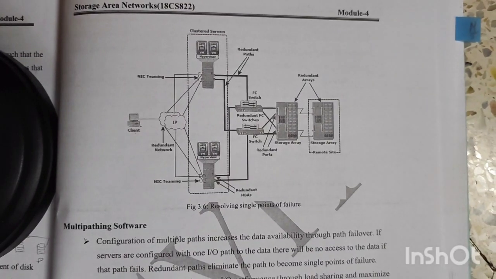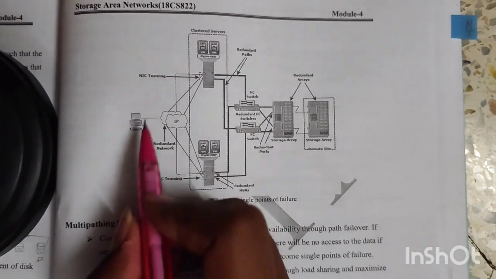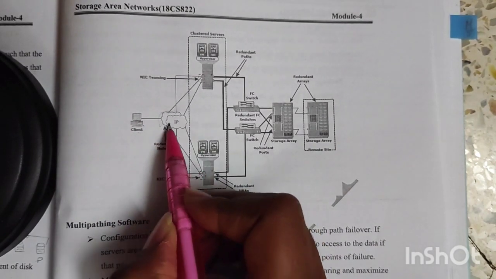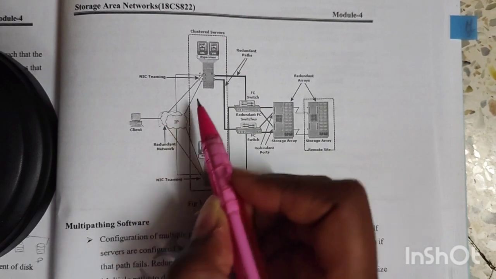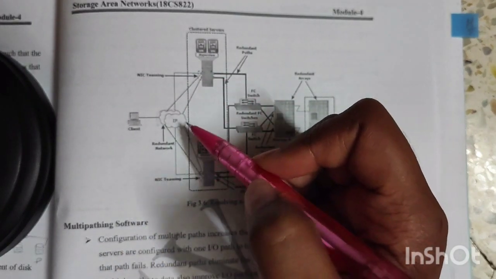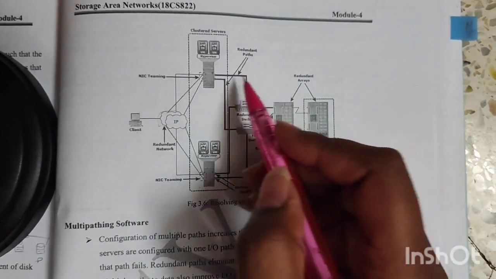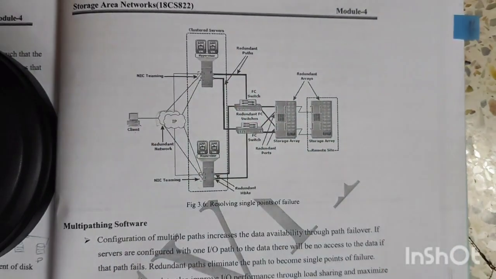So this is the recovery, restoring single point of failure. So you have a client, and then you have two IPs. Okay, you have a redundant network also. You have a redundant one, and it goes to two servers. So from both your IPs it goes here. Both your IPs it goes here. So then you have a NIC team.